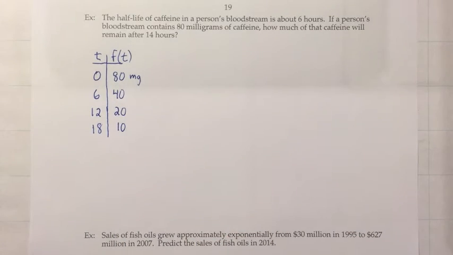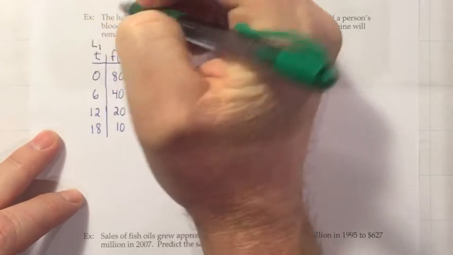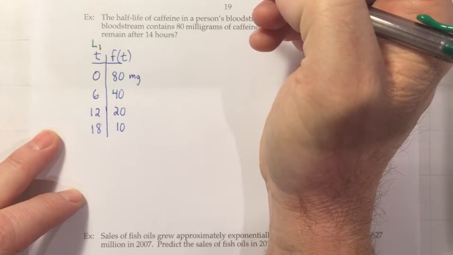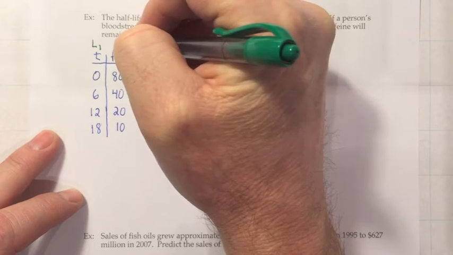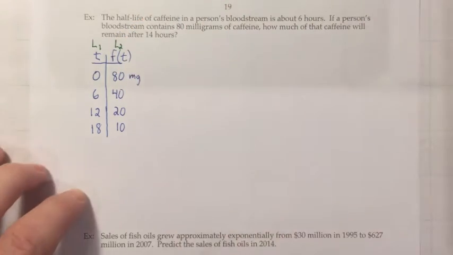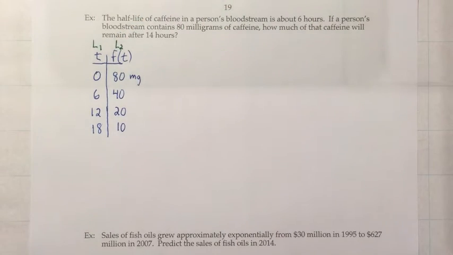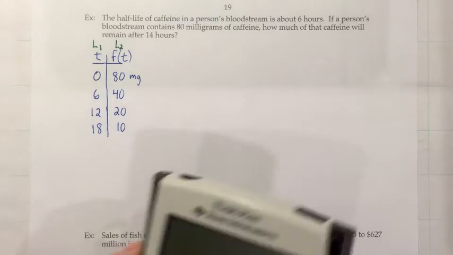So there's a table of information that we can use to try and come up with our equation, and what we'll want to do is use exponential regression, which is always what we use for half-life problems, is exponential. So we'll put those times in L1, and we'll put those amounts of milligrams into L2, and then we'll do the regression and write our equation.